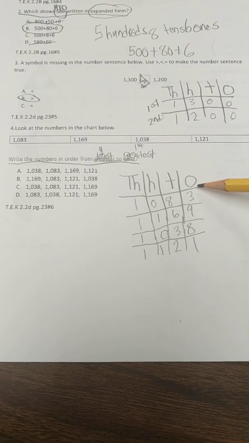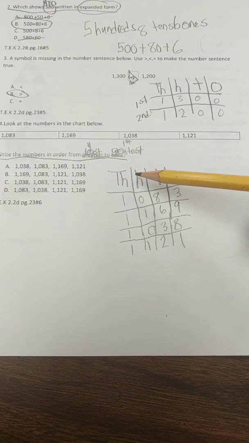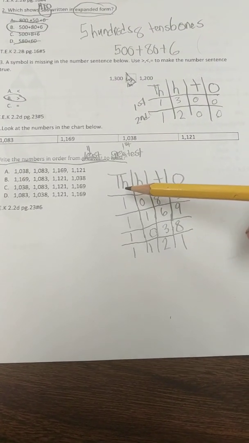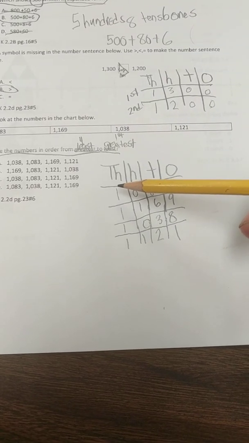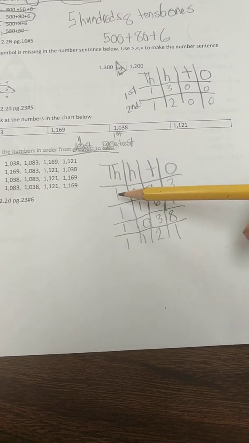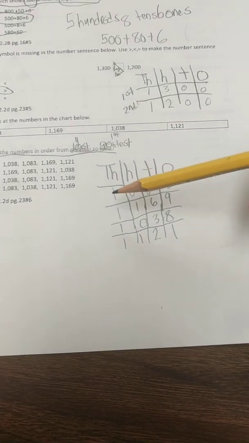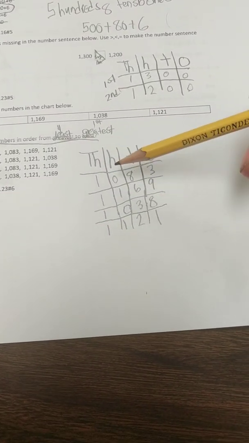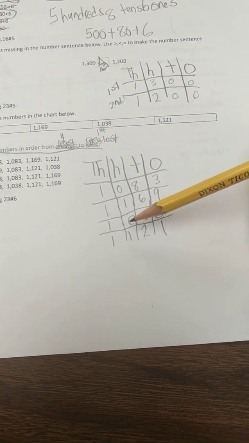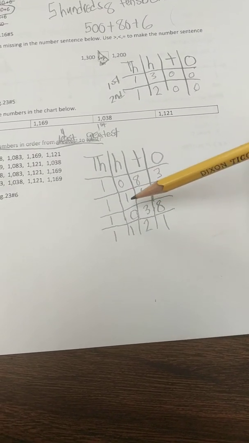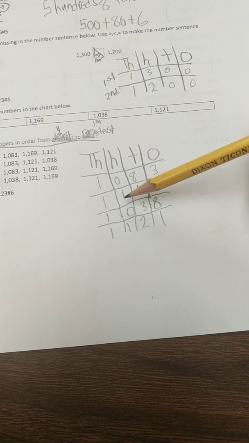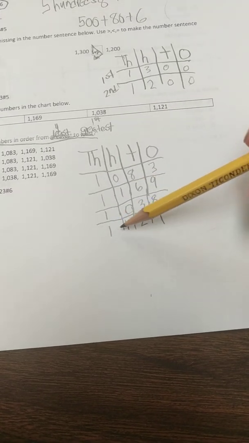So we're gonna look into the place value farthest to the left. In this situation, it's the thousands. Okay. So now we're gonna look for the biggest number. 1, 1, 1, 1. They're all equal. So we can't find the biggest number in this place value. We got to go to the next one. Hundreds. 0, 1, 0, 1. The biggest number is 1, but there's 2 ones. It's a draw between this number and this number.